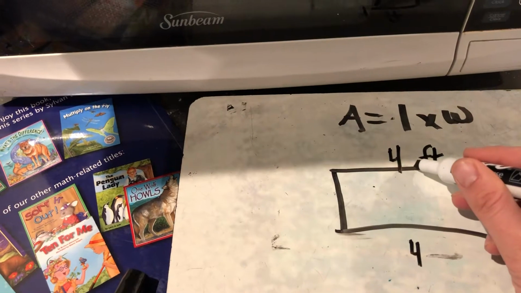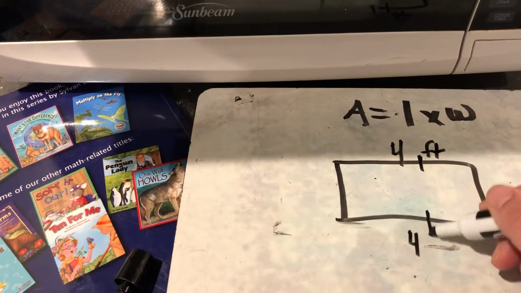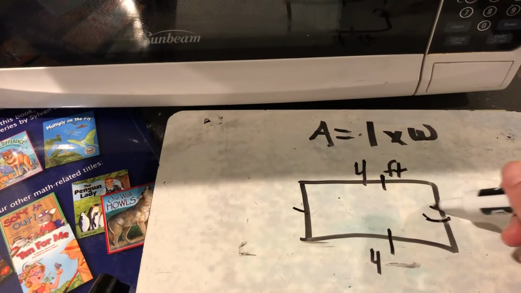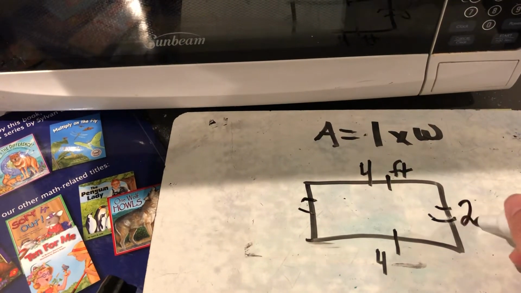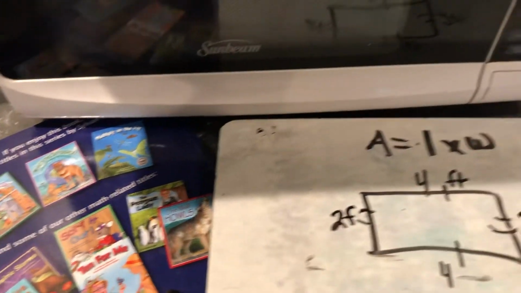So rectangles, they have sides that are the same. So this side and this side is the same. They equal the same. This side and this side equals the same. Okay, so we're going to say this is 2 feet. This side's 2 feet. Okay.